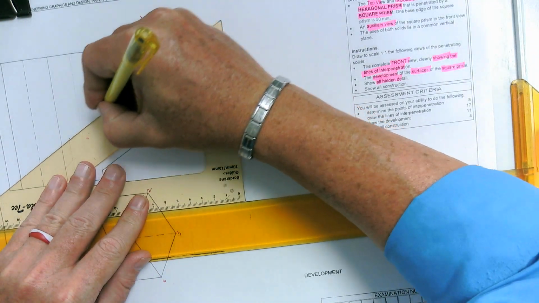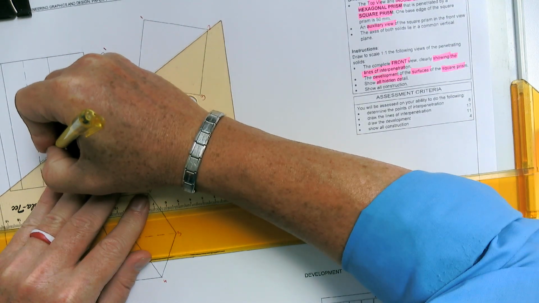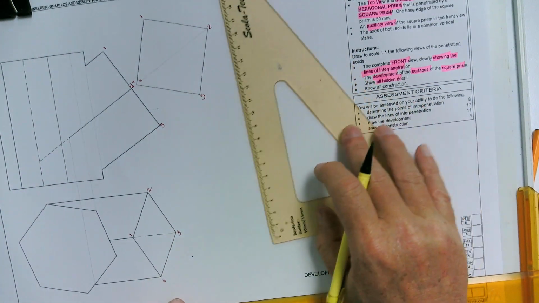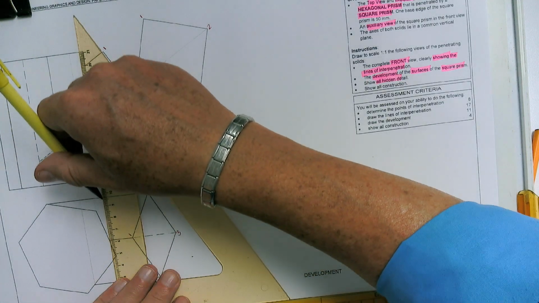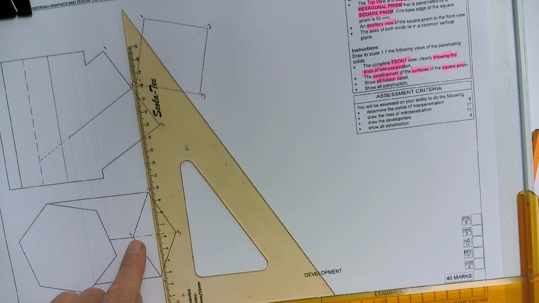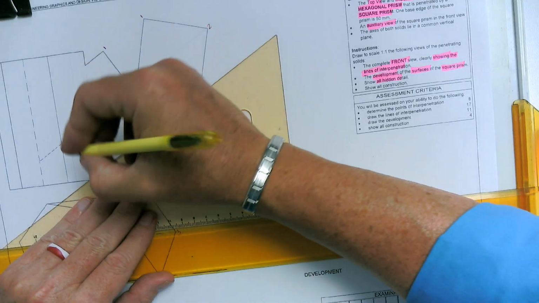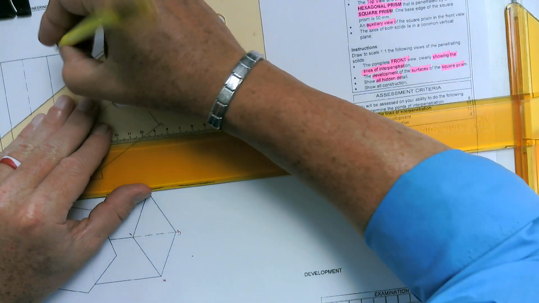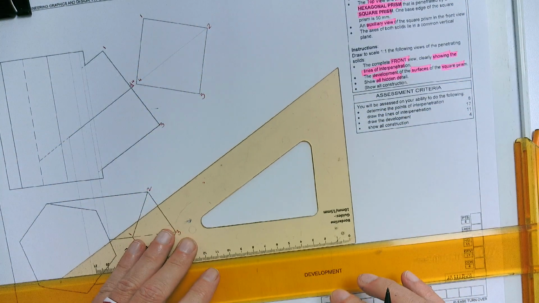So dark, hidden detail. 1 and 3 touches there, so I've brought my line through. Now 1 and 3 are hidden by this, so when I extend 3, it's hidden detail. So that's my little bit of hidden detail.